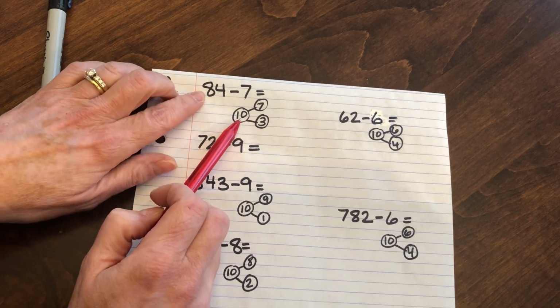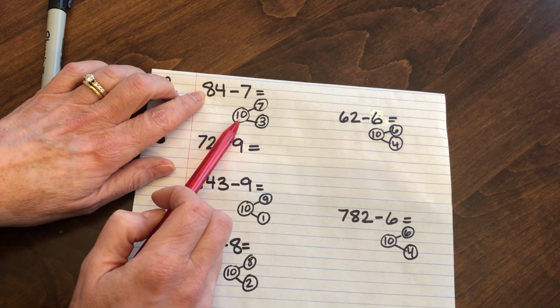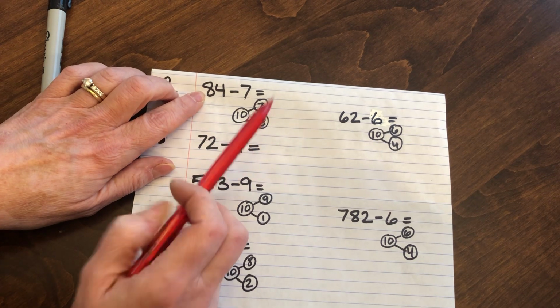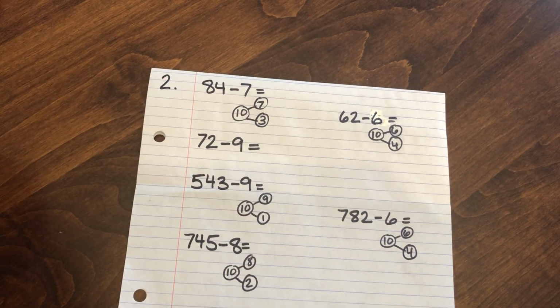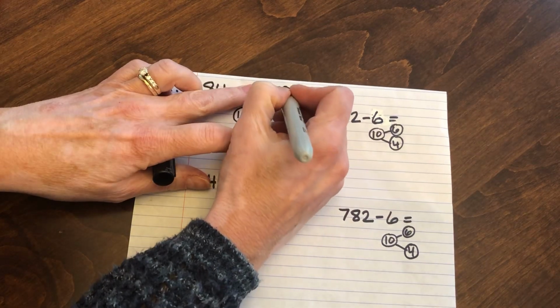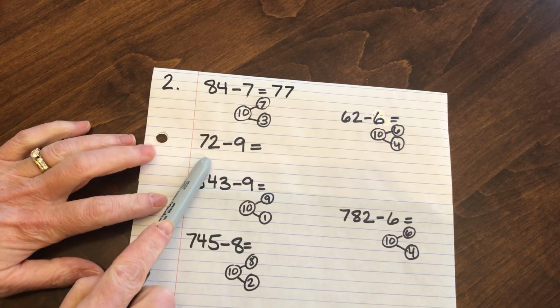So let's just take out the 10. 84 minus 10 is 74, but then we've taken out too much, so we have to add 3 back in. So 74 plus 3 would be, write it down, should be 77. Yeah. Well, now let's look at this one here.